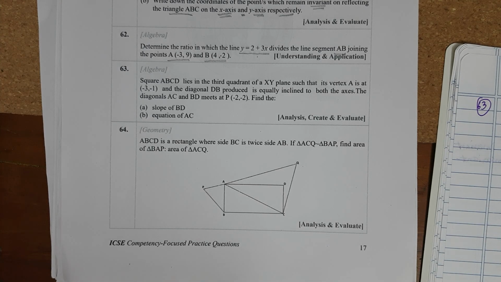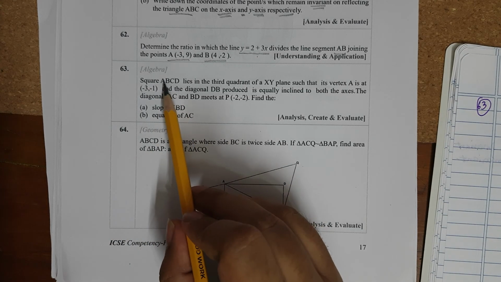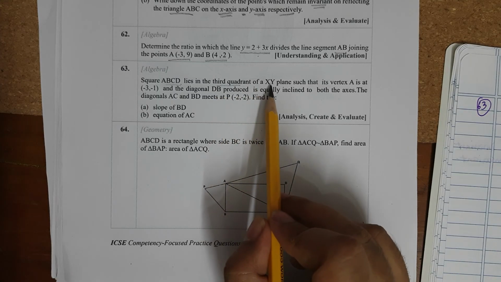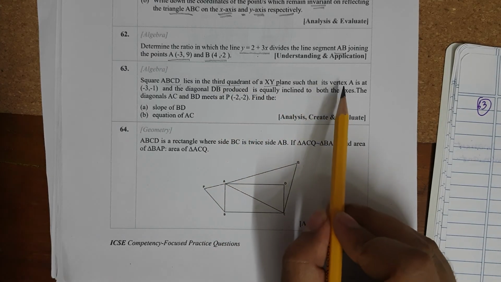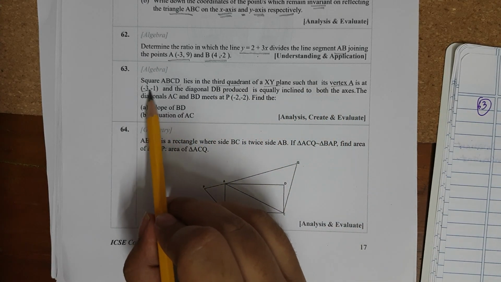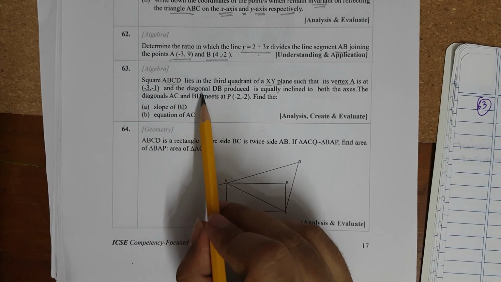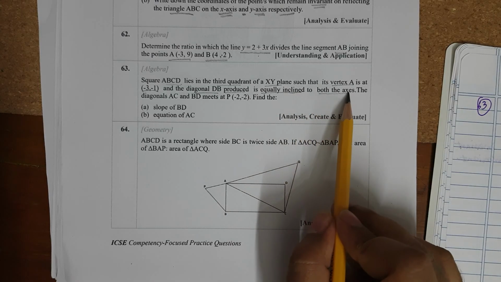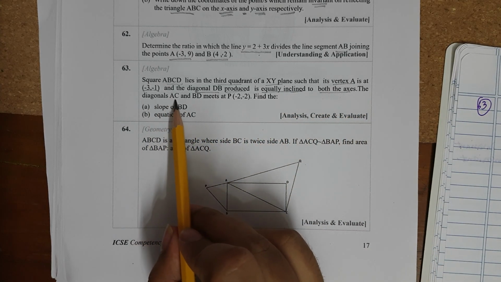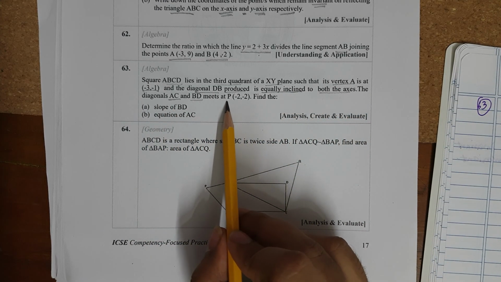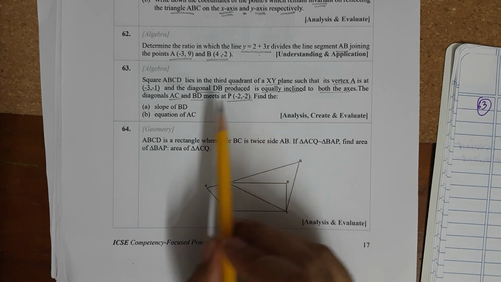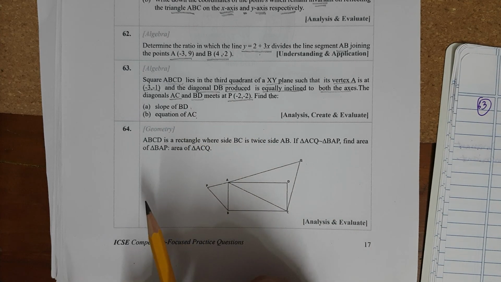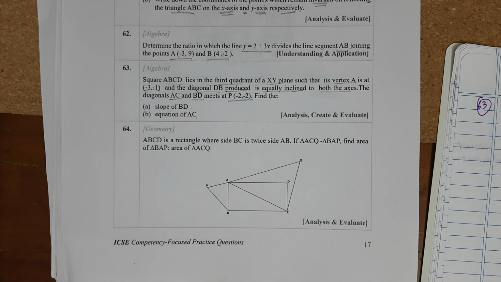Let's start from question number 63. Question is that square ABCD lies in the third quadrant of xy plane such that vertex A is at -3, -1 and diagonal DB produced is equally inclined to both the axes. The diagonals AC and BD meet at P -2, 2. Find slope of BD and equation of AC.